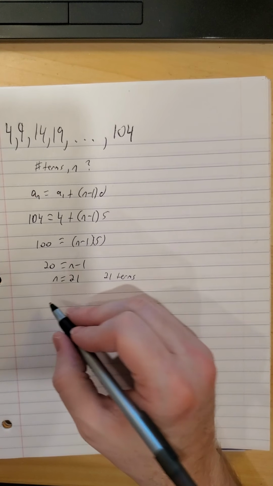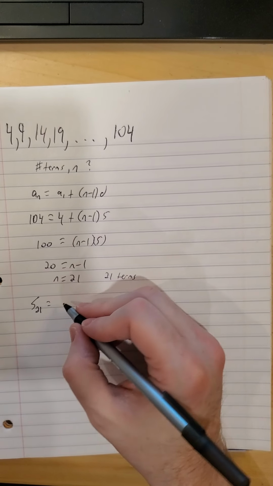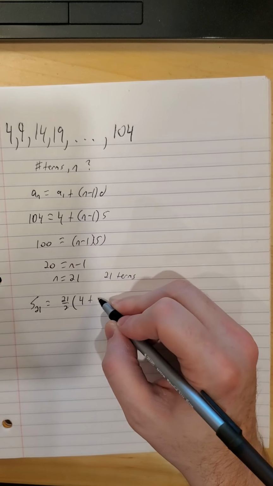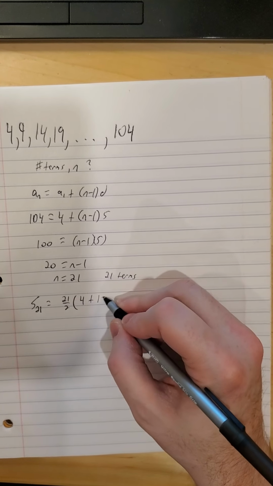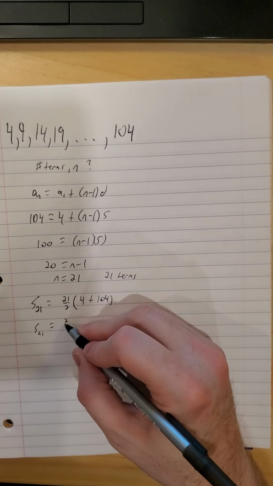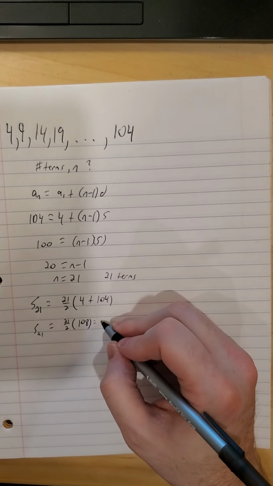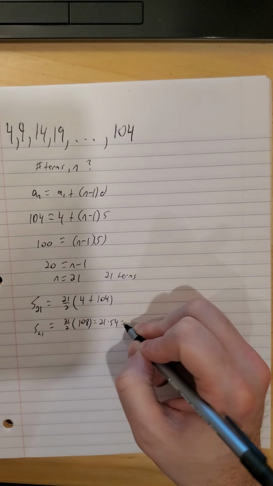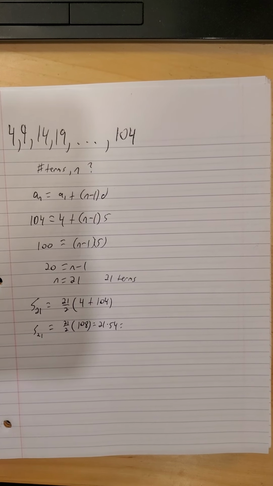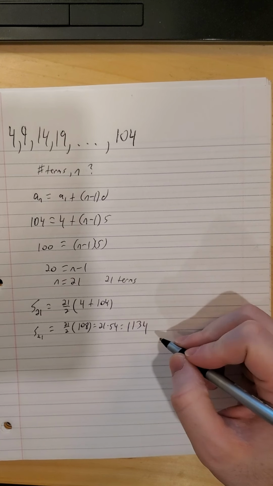So now we have enough for our sum. So S sub 21 is what we're looking for, is 21 over 2 times a sub 1 plus a sub n. S sub 21, 21 halves by 108. So half of 108 is 54, so 21 by 54. And then it's just plug and chug. So 1,134.